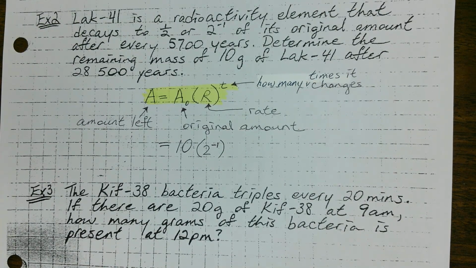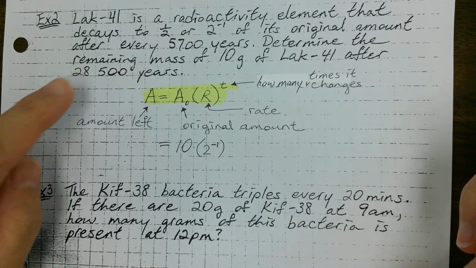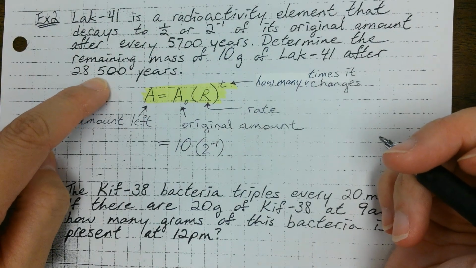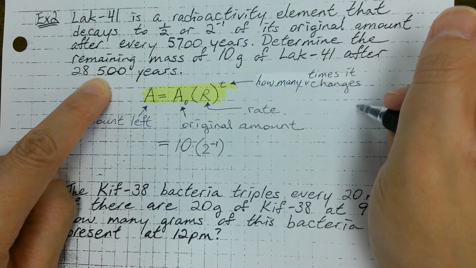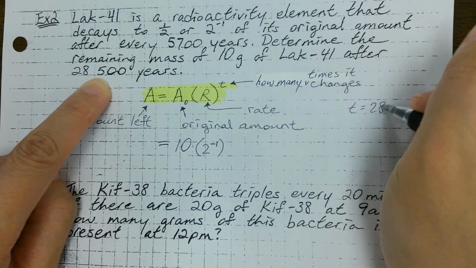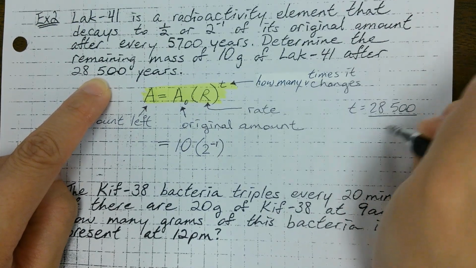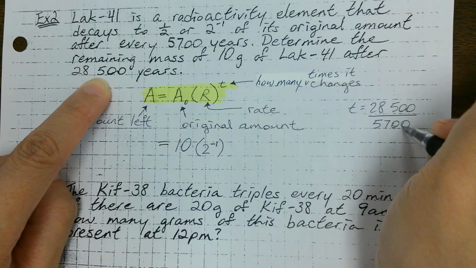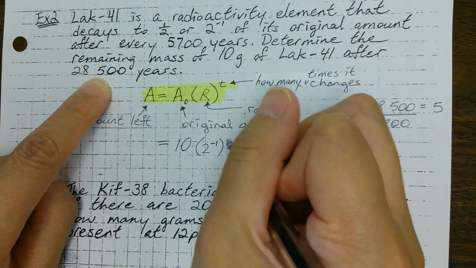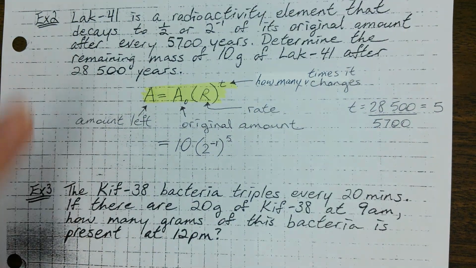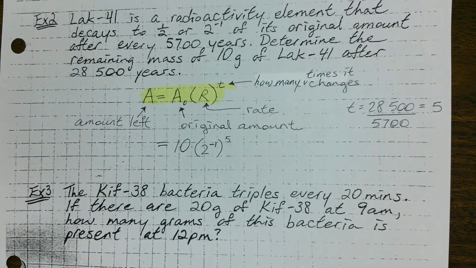So, Petro, what were you going to say? 5 times. How did you get 5? I don't see a 5 here anywhere. It changes every 5,700 years, and 5,700 goes 5 times. Perfect. So here, you're doing 28,500 years divided by 5,700 to figure out how many times it revolved. So in this case, it's 5 times. Over that 28,500 years, it changed 5 times.